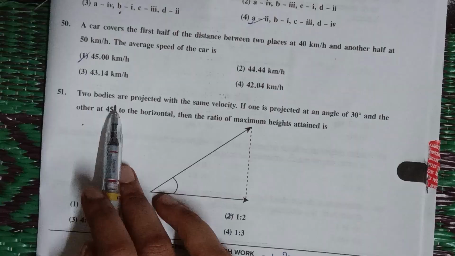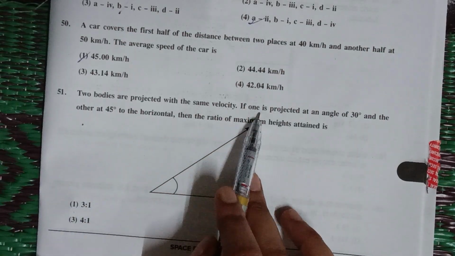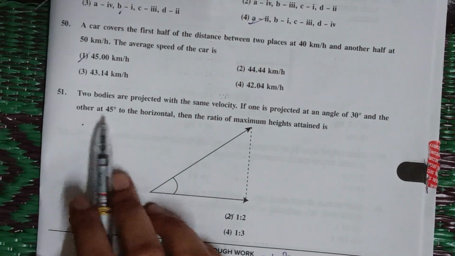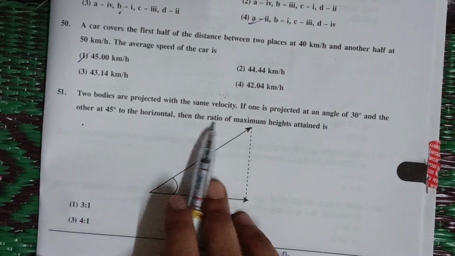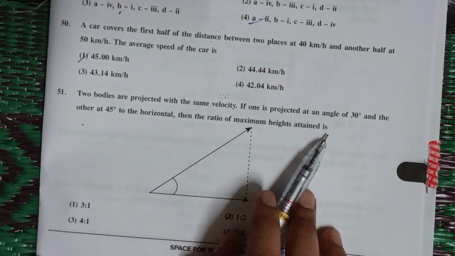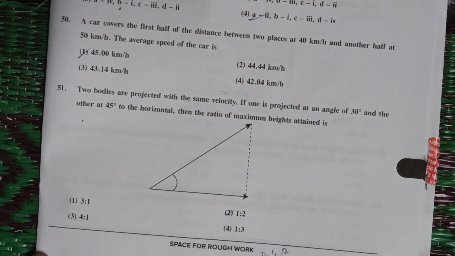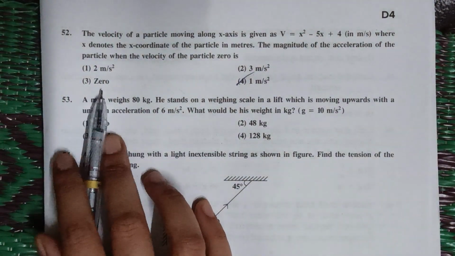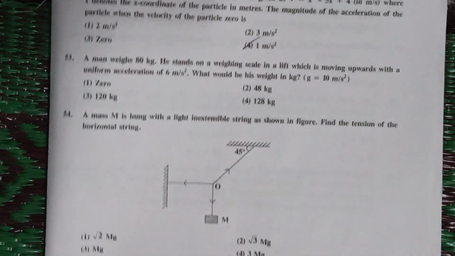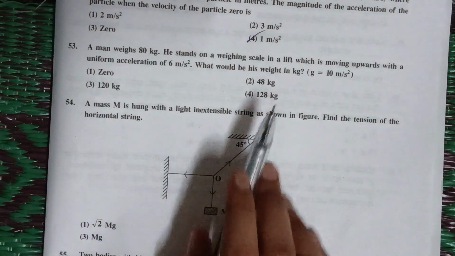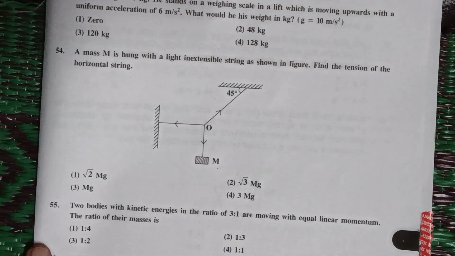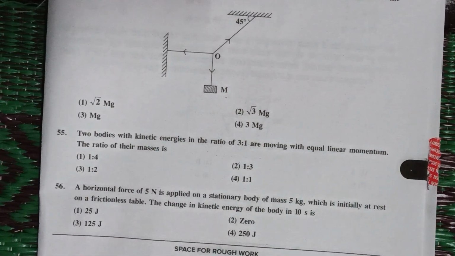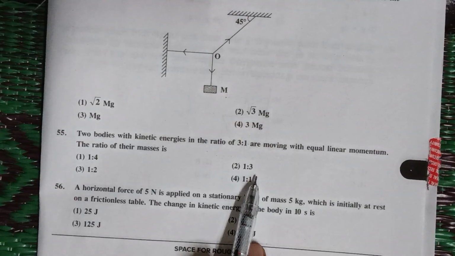51st question. Two bodies are projected with the same velocity. If one is projected at an angle of 30 degrees and the other at 45 degrees to the horizontal, then the ratio of maximum height attained is. Option 2 is the correct answer. Question number 52, the answer is 3, that is 0. For question number 53, the answer is 4, that is 128 kg. For 54th question, the answer is 3. 55th question, the answer is second option, that is 1:3.